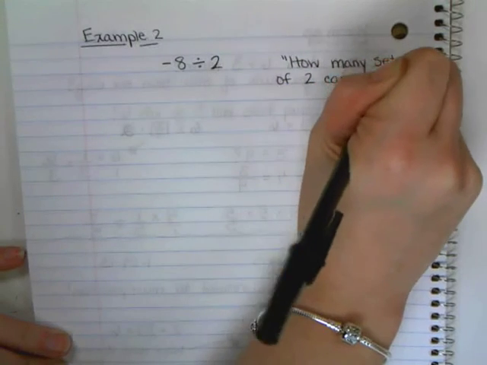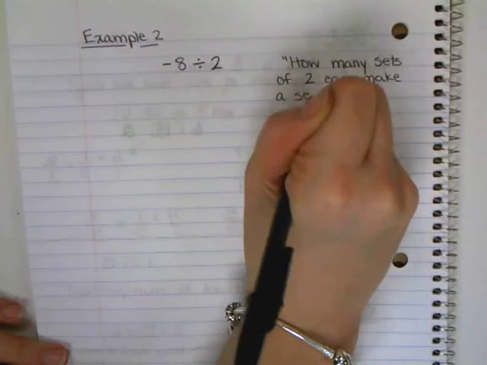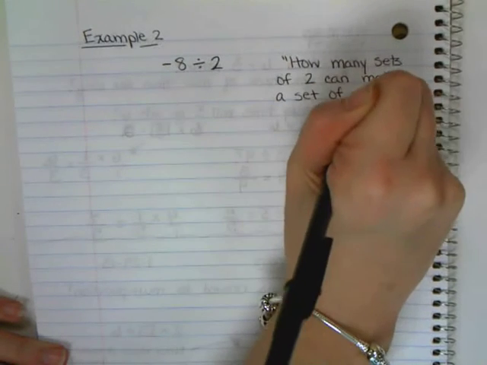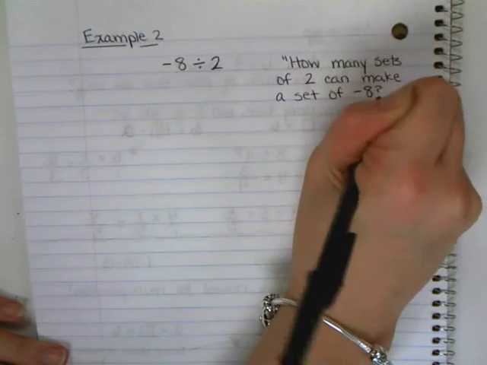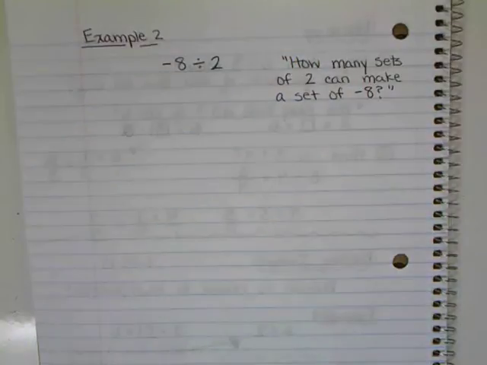Good. Now, attend to precision a little bit for me. Can make a set of what? Negative 8. Good for you. Anybody see a problem with this right now? Yes. How many sets of positive 2 can make negative 8? Do we see any potential problems that we might run into?